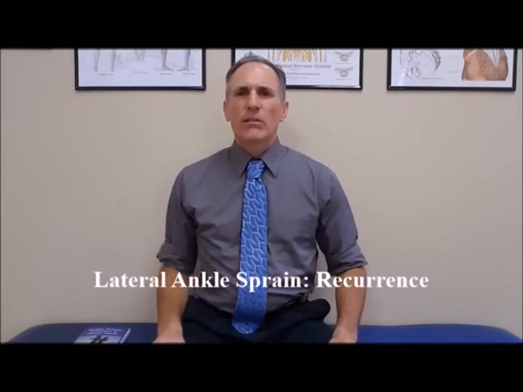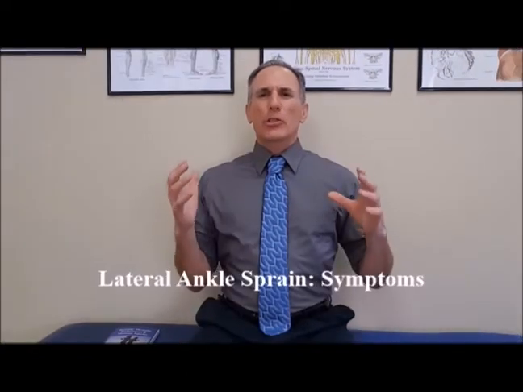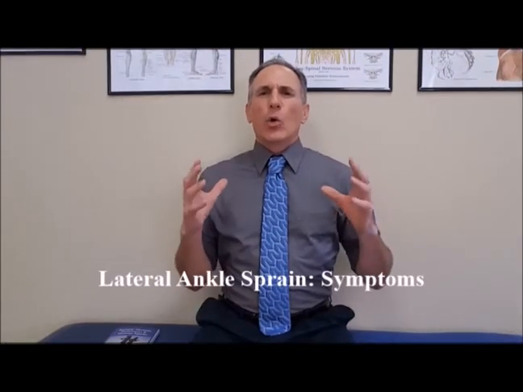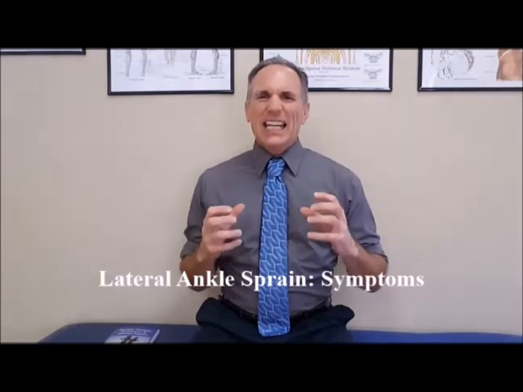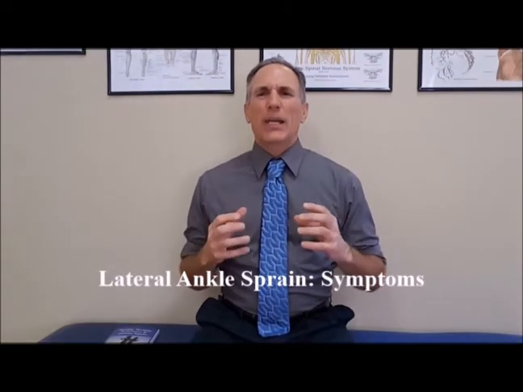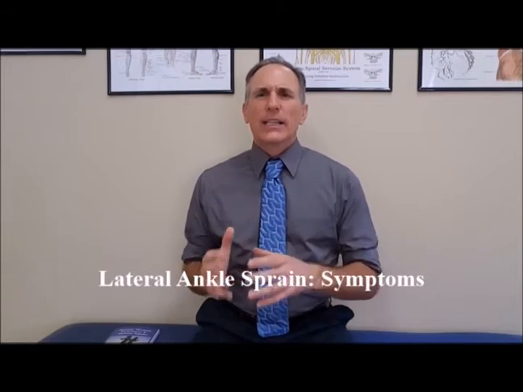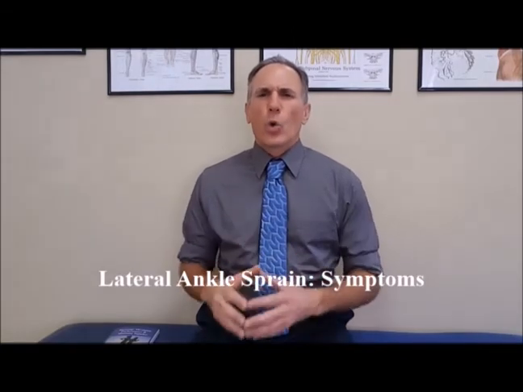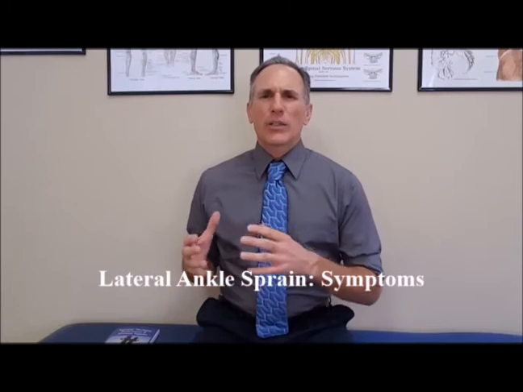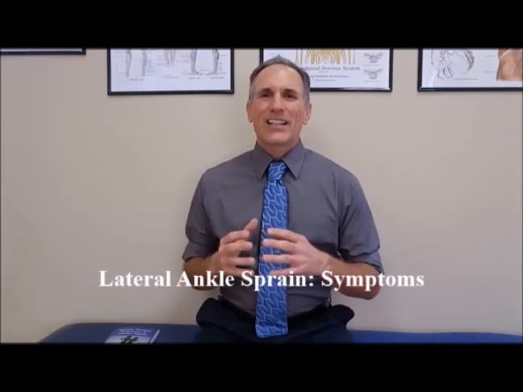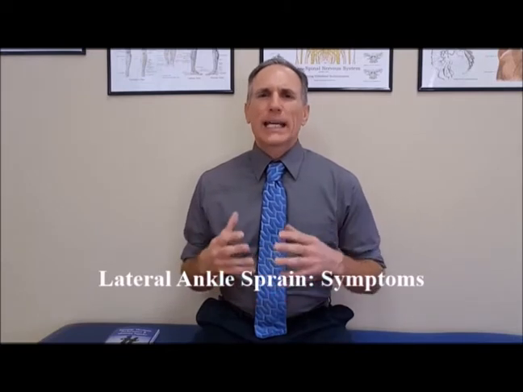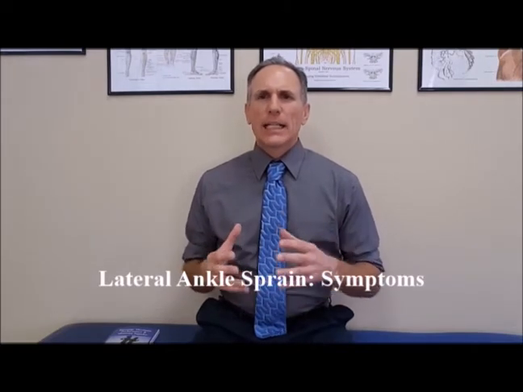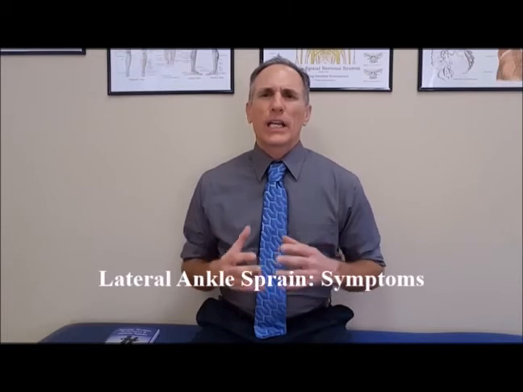the lateral ankle sprain. The symptoms of a lateral ankle sprain, when it's a traumatic onset, will be felt immediately. Instant, sharp, intense pain will be felt by the athlete. They may fall to the ground, or they may lift up the legs so that they won't have to bear weight on that injured ankle. There's going to be limited strength and limited motion in the ankle. There's going to be swelling and bruising.